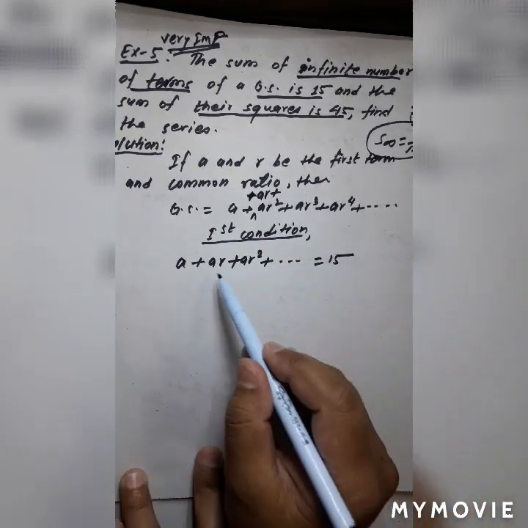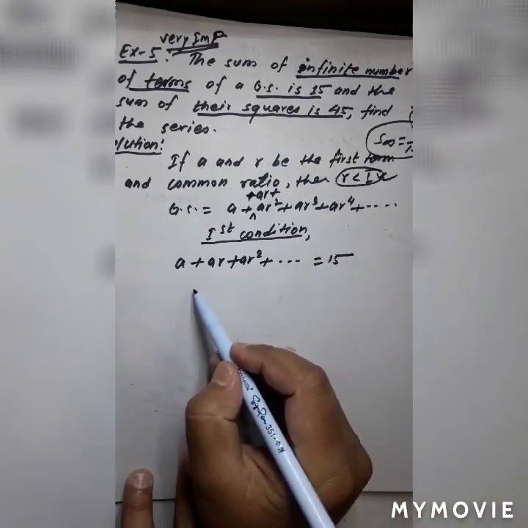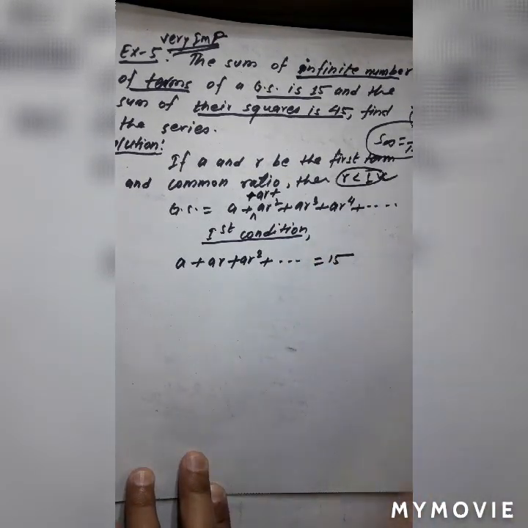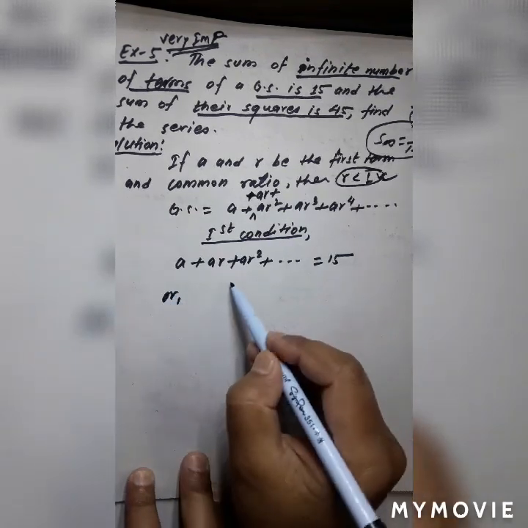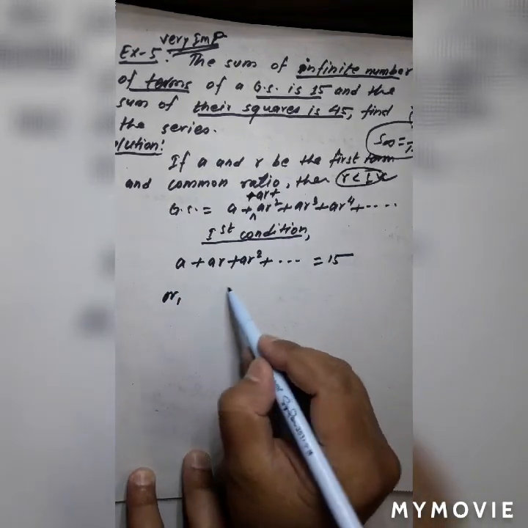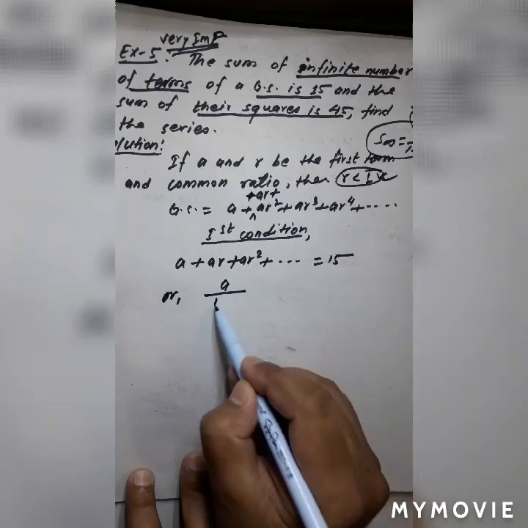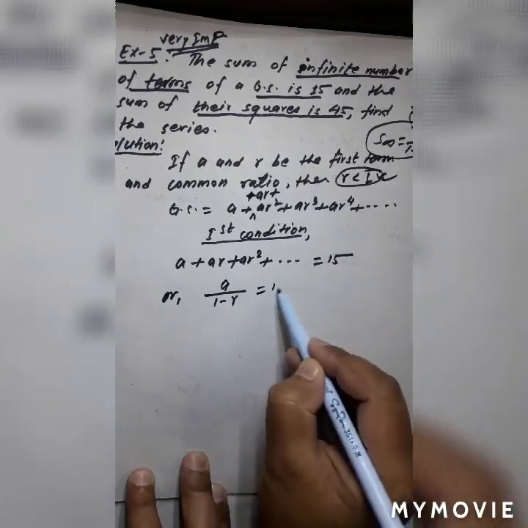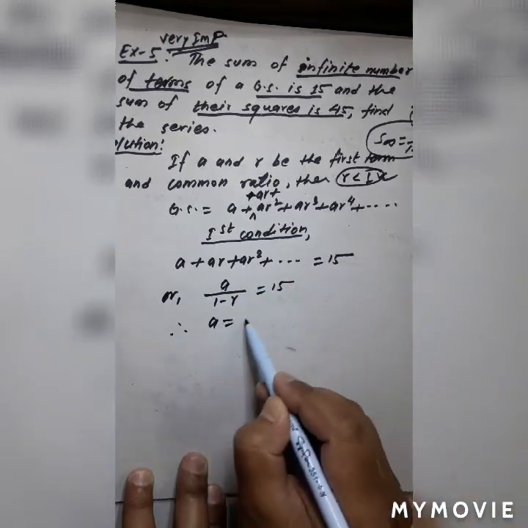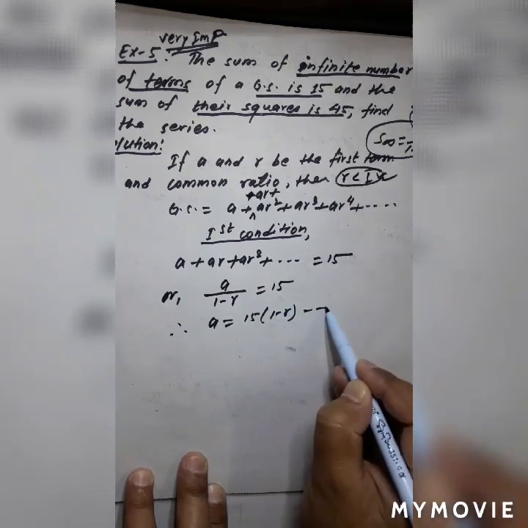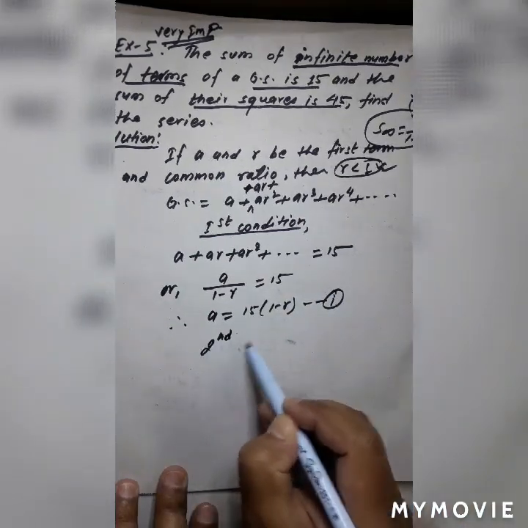So this is a geometric series, and its formula is S infinity equals a by 1 minus r, where a is the first term and r is the common ratio, equals 15. So from here we get a equals 15 into 1 minus r. This is equation 1, the first condition.